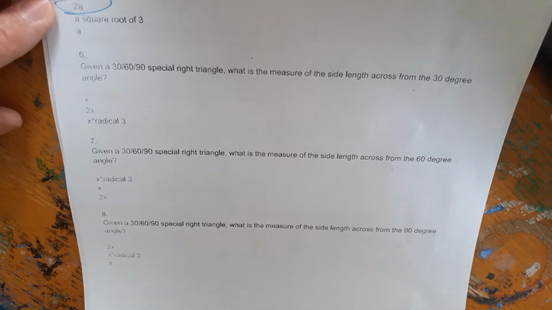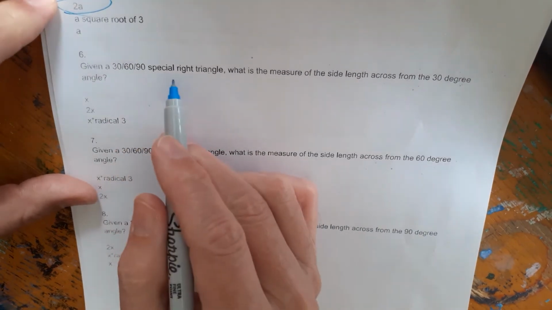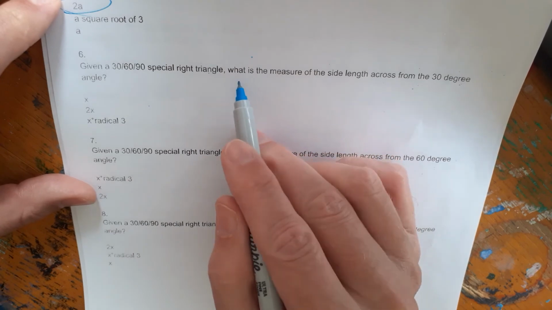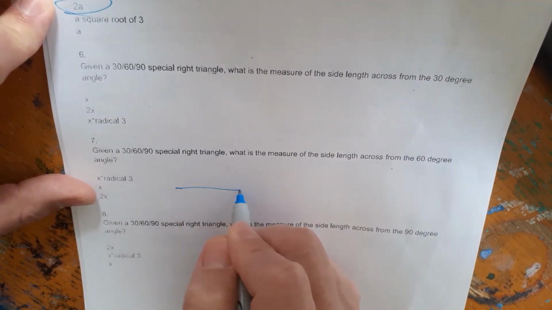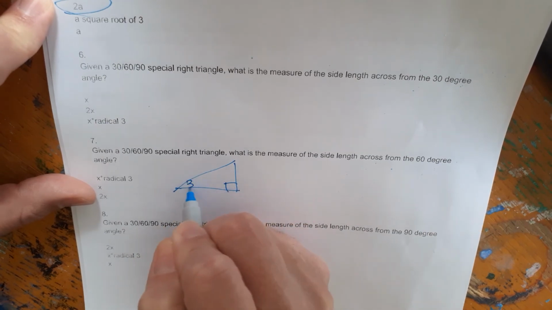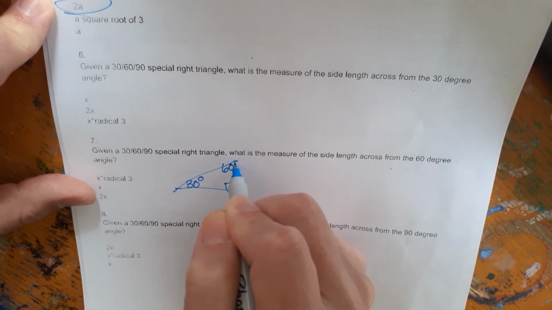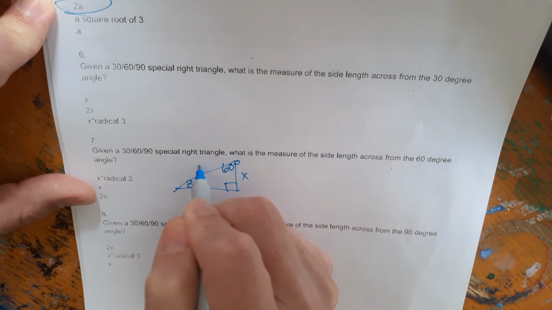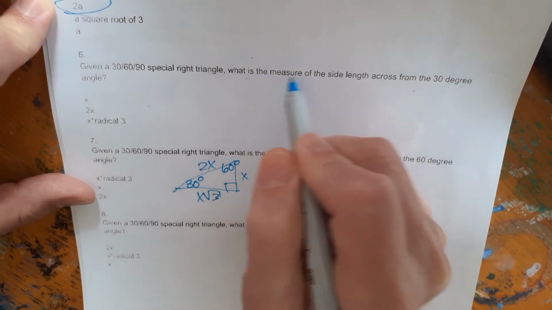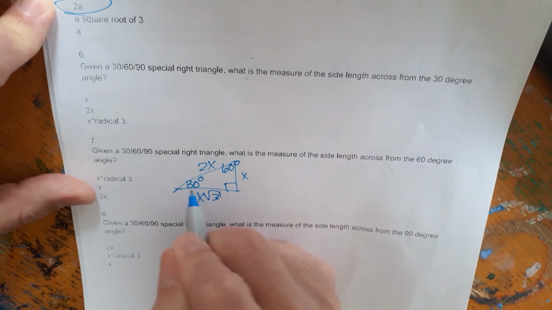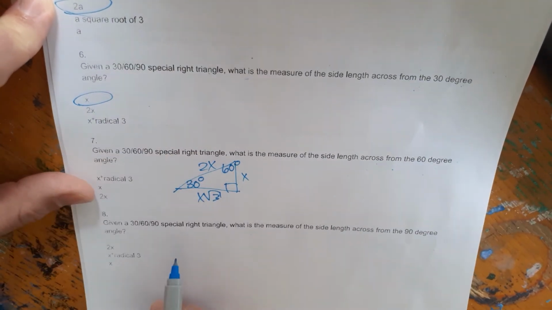It's still totally valid. Given a 30, 60, 90 special right triangle, what is the measure of the side across from the 30? So they're just going for the pattern. Let me draw the pattern once here. I know I'm on the problem below, but it looks like they're going to ask me this all over again. This is x, this is 2x, and this is x radical 3. So what's the measure of the side across from the 30? Across from the 30, x.